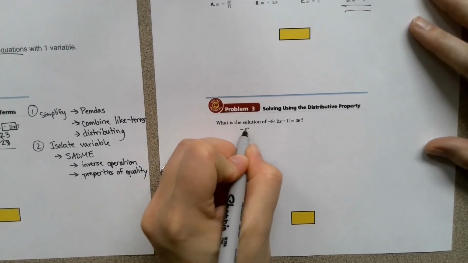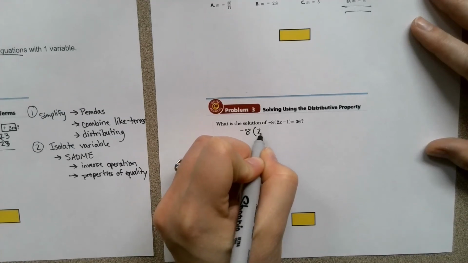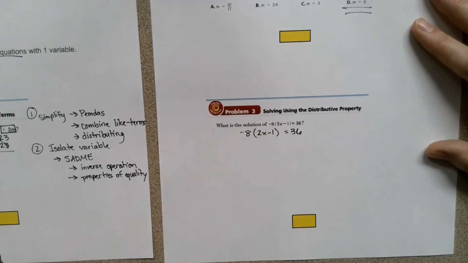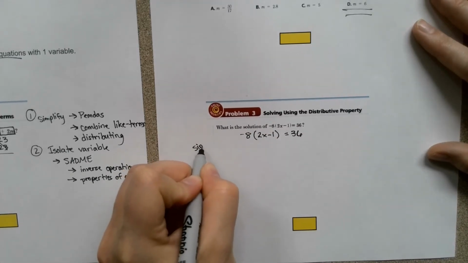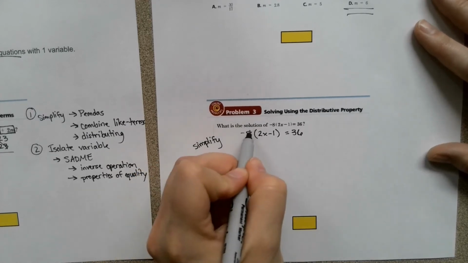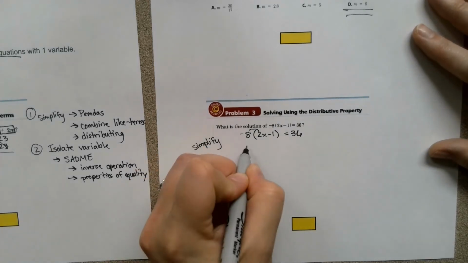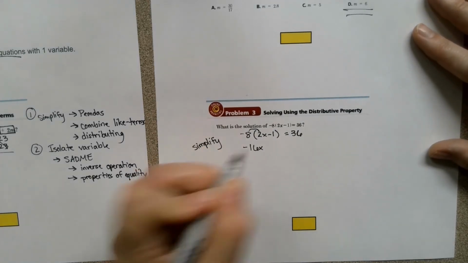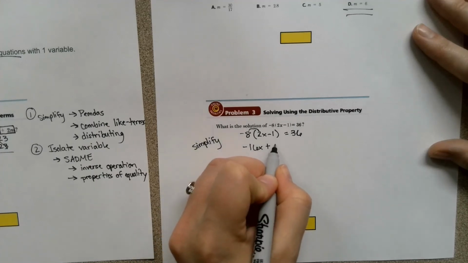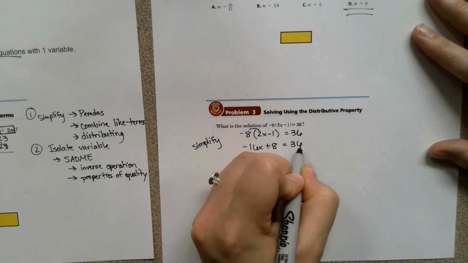So I'm going to rewrite it so it's a little bit easier to see. So we have -8 multiplied by the group of 2x minus 1 equal to 36. Starting first by simplifying, we're going to distribute and multiply the -8 in. -8 times 2x is going to give us -16x. -8 times this -1 is going to give us a +8, showing that sign, is equal to 36.